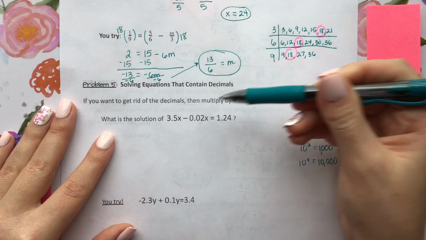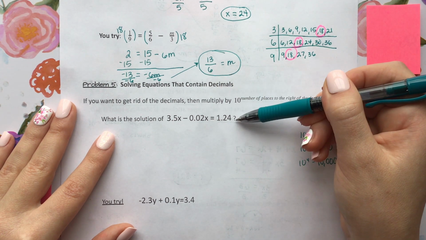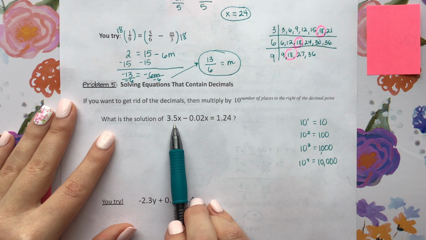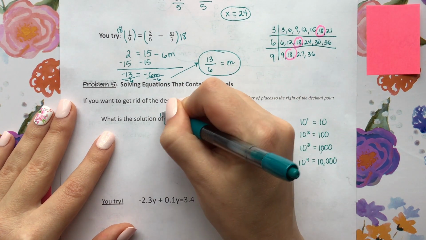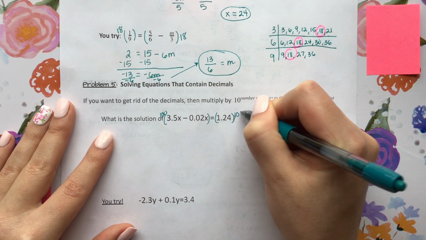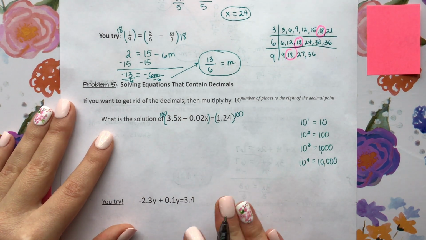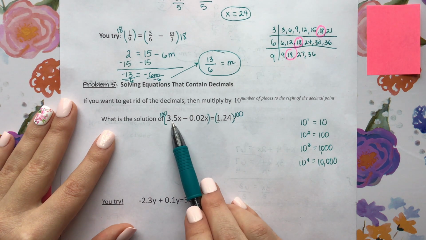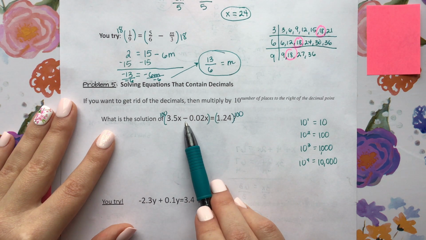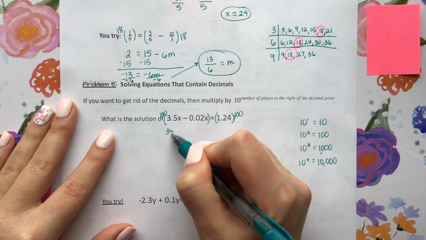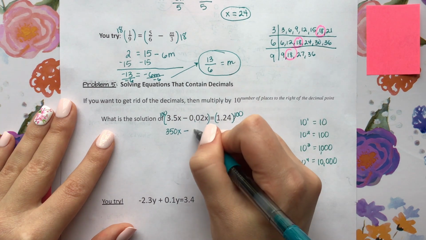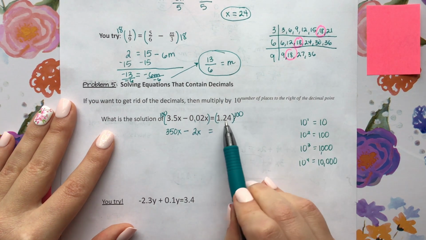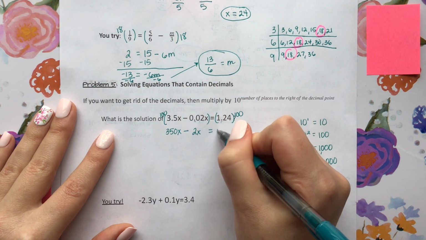So I'm going to multiply the left side by 100 and the right side by 100. I know that this one right here only has 1, but that's okay. I'm just going to add a 0 after that. Okay, what that does is it moves the decimal 2 spaces to the right. So now I have 350x minus, this one moved 2, is just going to be 2x, is equal to, this moved 2 decimal places, is 124.